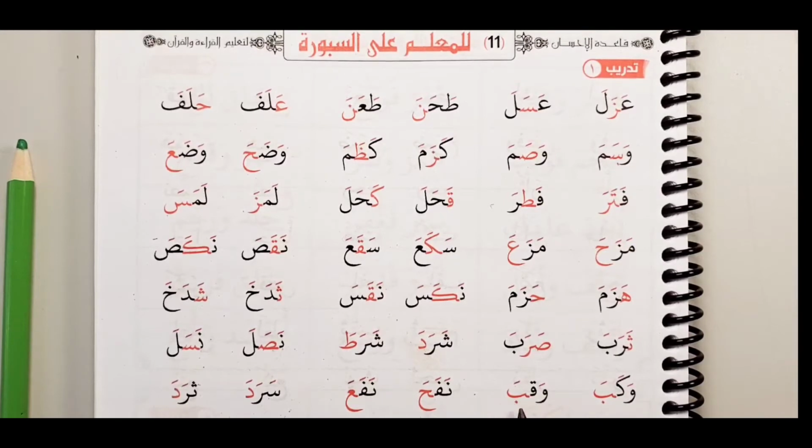I notice here we don't have a fatha, but it's a fatha. Okay, waw is an unconnector, that's why we cannot connect it with the kaf, neither can we connect it with the qaf here.